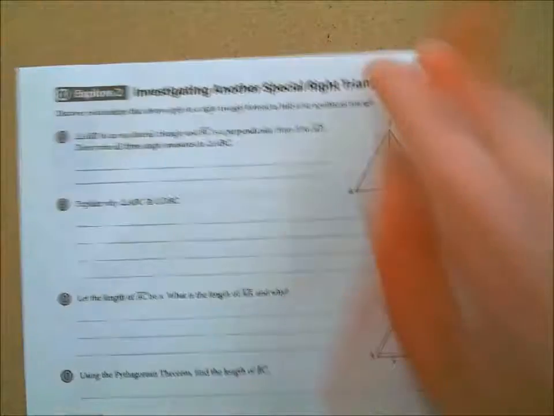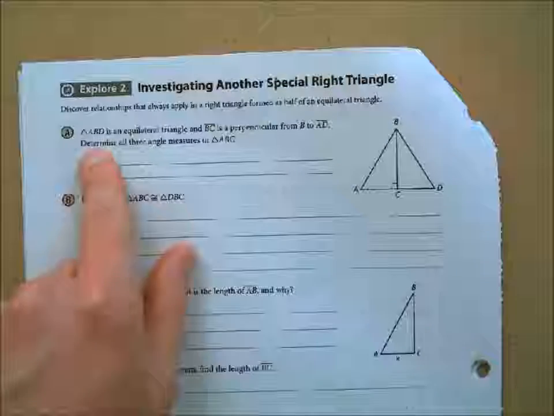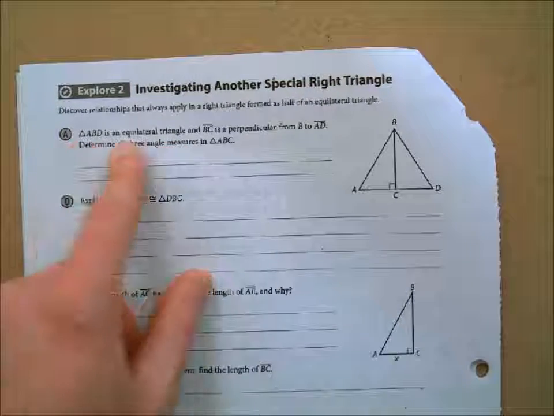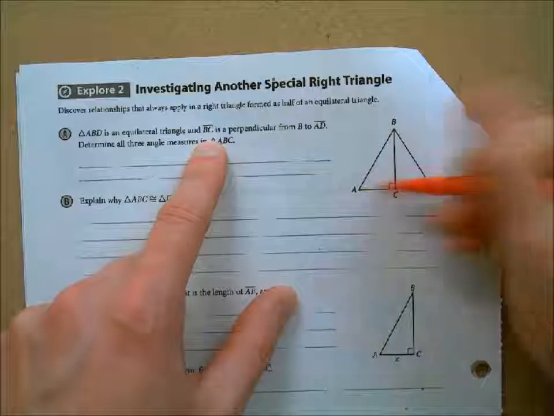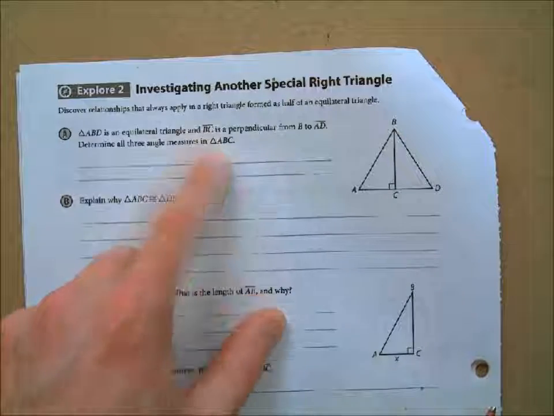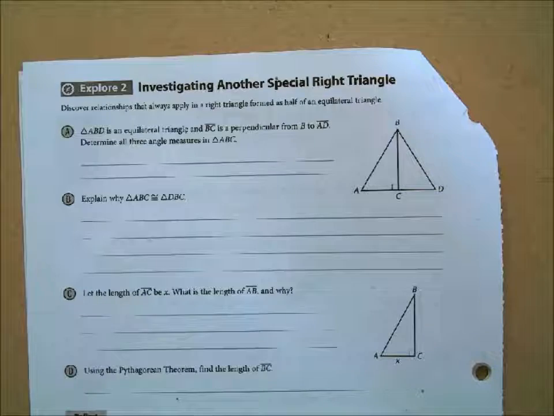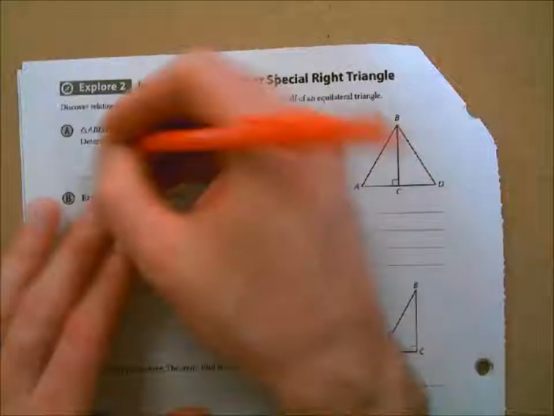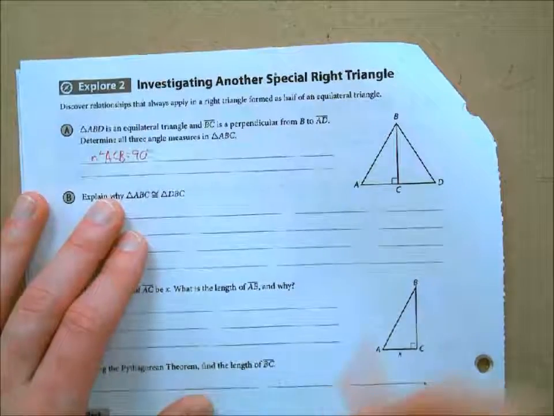All right? So we're going to start with this triangle here, ABD. And triangle ABD is an equilateral triangle. Okay, so ABD is an equilateral triangle, and BC is going to be a perpendicular from B to that side AD. So perpendicular, you see there's like a little right angle. We're supposed to determine all 3 angle measures in triangle ABC. So triangle ABC, okay. What are all 3 angle measures going to be? Well, angle C, or ACB, I guess we'll say. So the measure of angle ACB is very obviously going to be 90 degrees. We've marked that in there. What will the measure of angle A have to be, though?